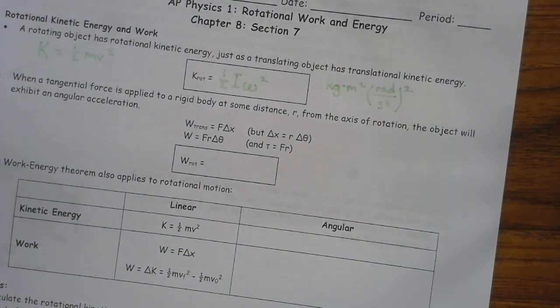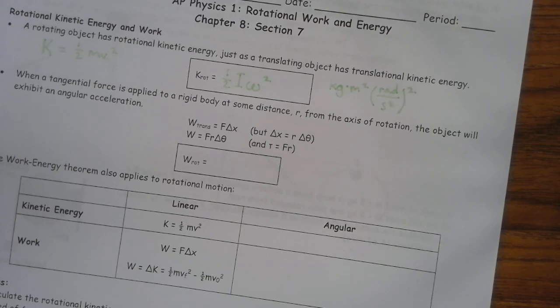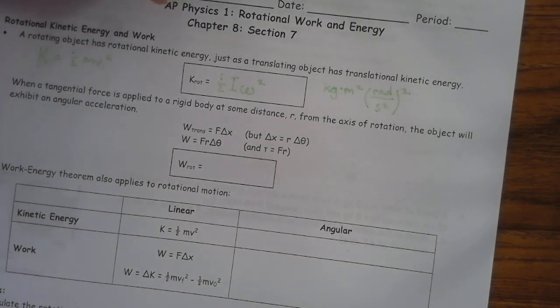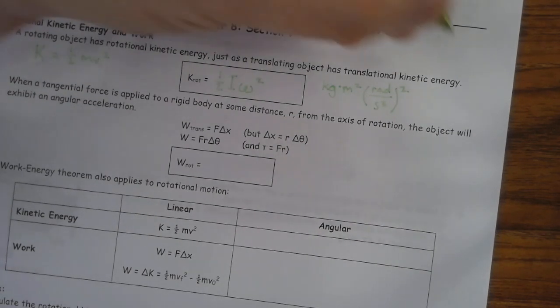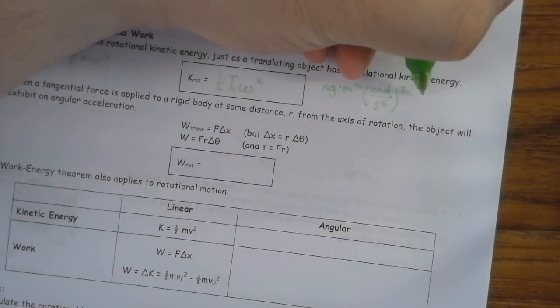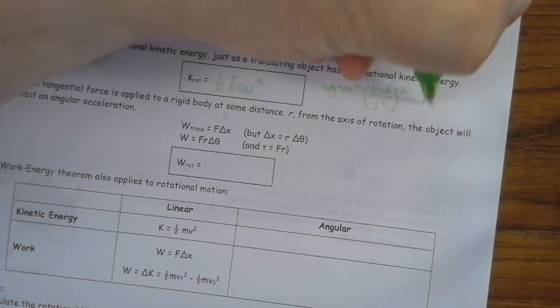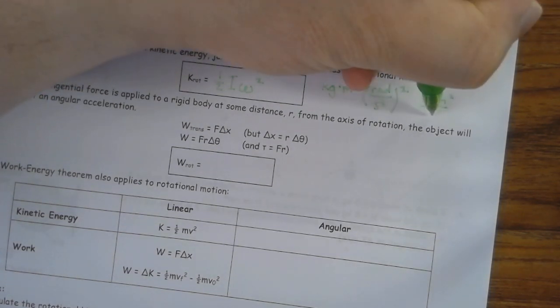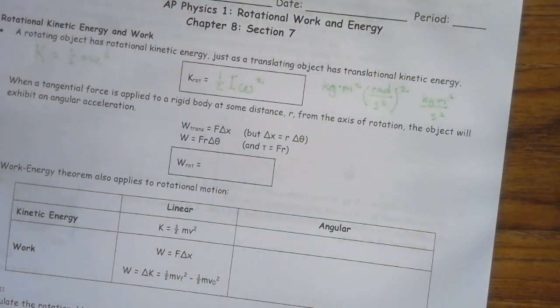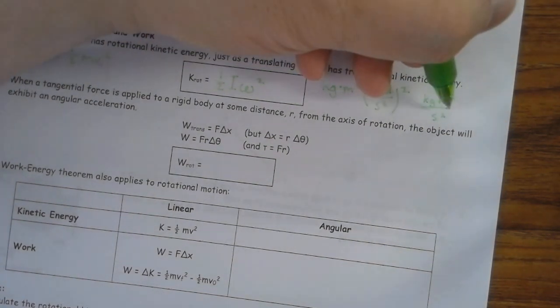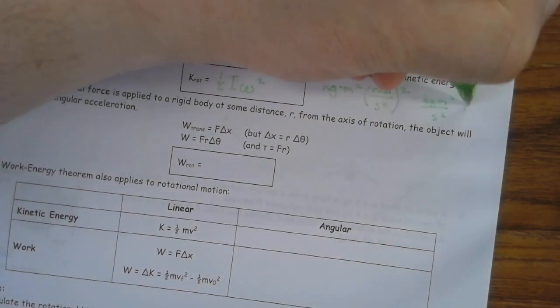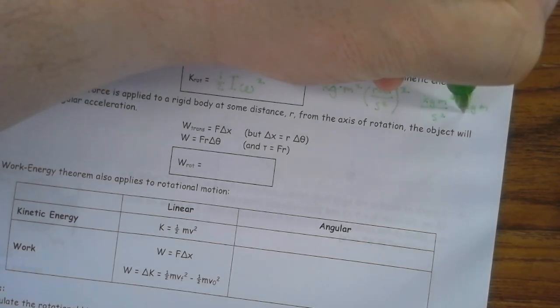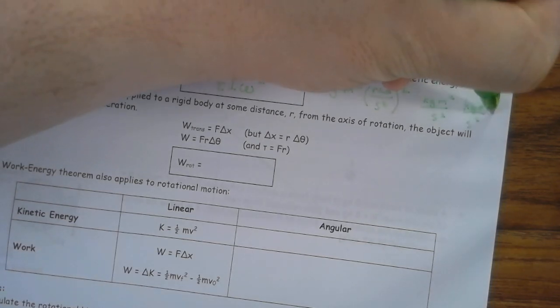Now, radians is just relative to the radial length or the radius. So if I see this, I would say it's really just kilograms meters squared per second squared. But then I could also say that it's kilograms meters per second squared with another meter.